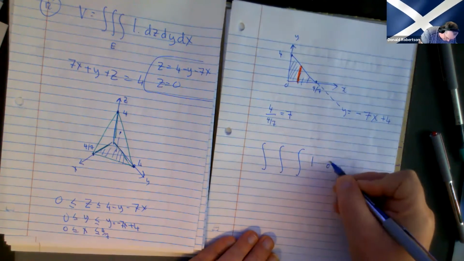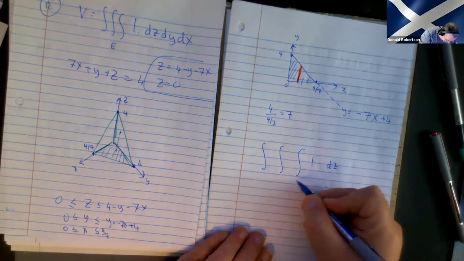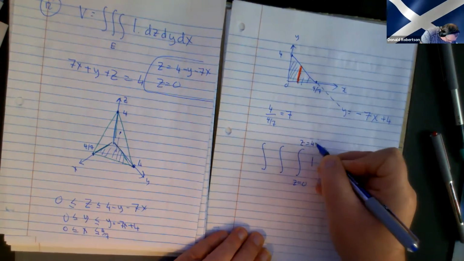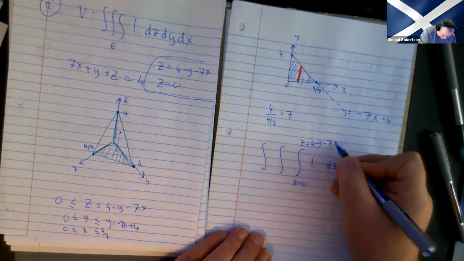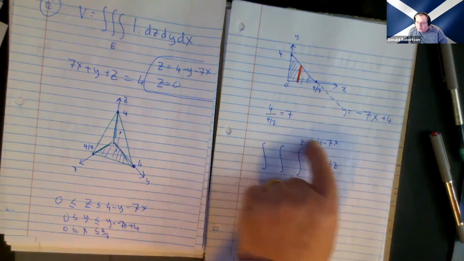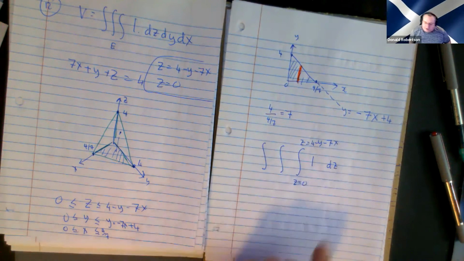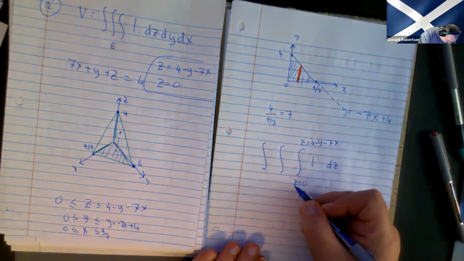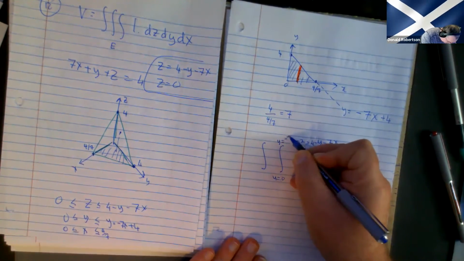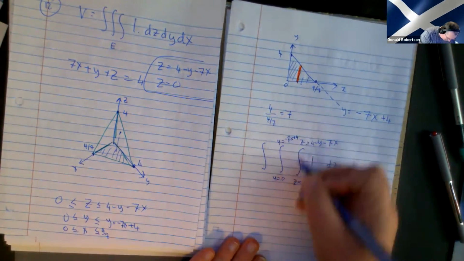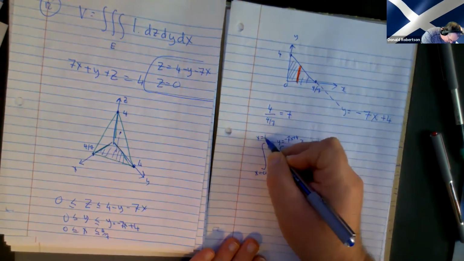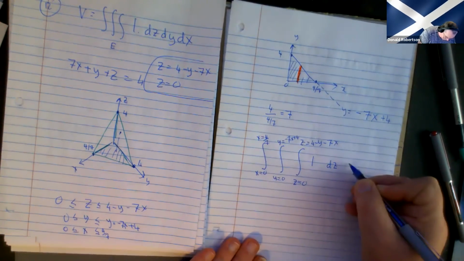The z's go from 0 to 4 minus y take away 7x. In this case, isn't it obvious it has to be z because the most variables always goes first. Then we move in and we're going to do y equals 0 to y equals -7x plus 4. And then we move in and we do x equals 0 to x equals 4/7.